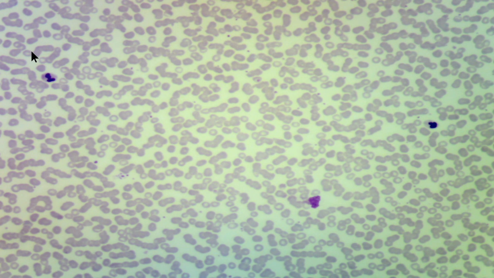In this series, we will evaluate blood smears from various conditions. I will highlight the characteristic of each condition and discuss the morphological changes that you may be able to observe in a blood smear in respect to that condition.